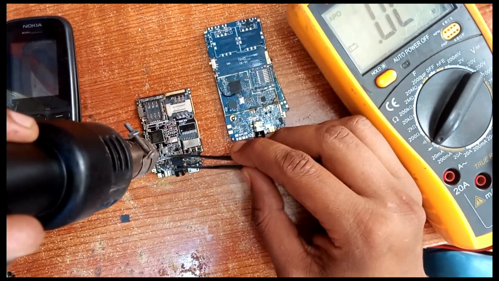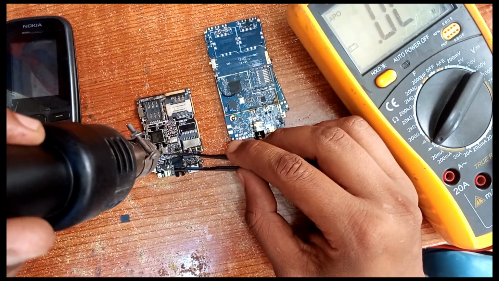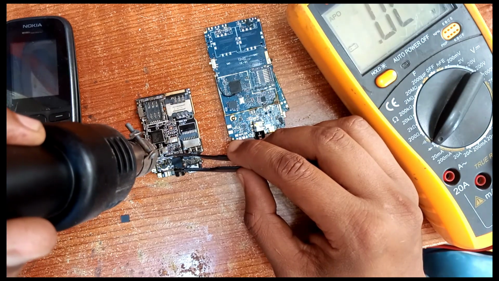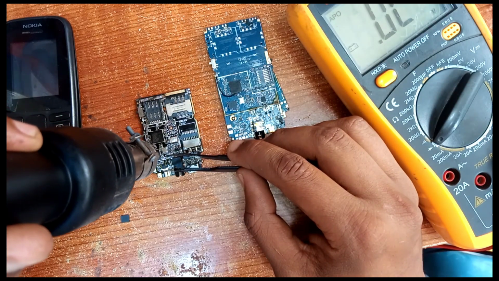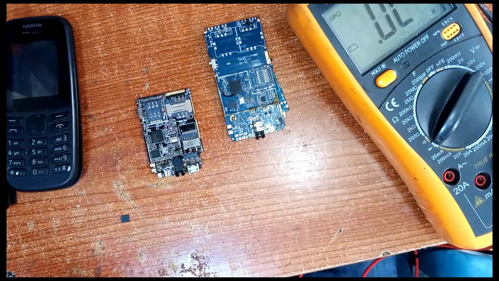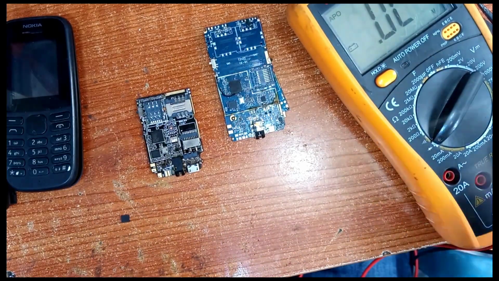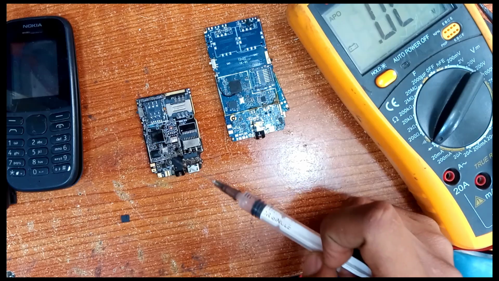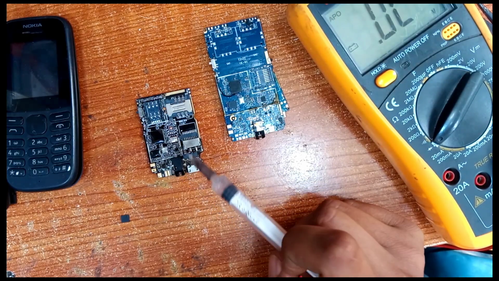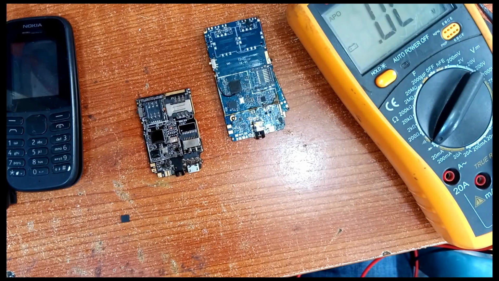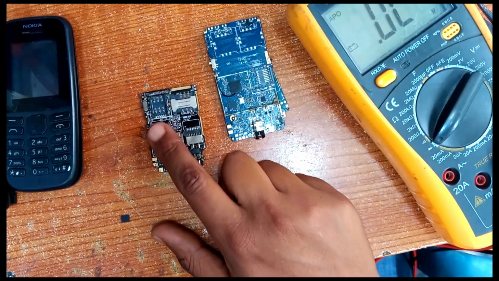As you see, when we replace an IC, we don't use too much heat. If we use too much heat, it will hurt the IC. So I use a little bit of heat, and I will use alcohol to clean the board, and also it can reduce the heat from there.